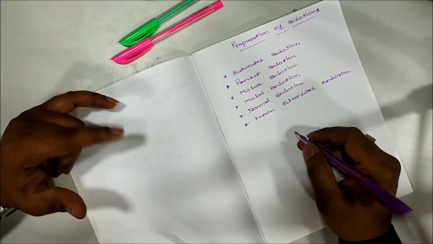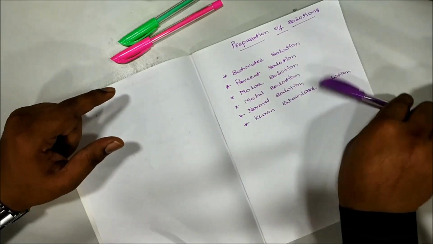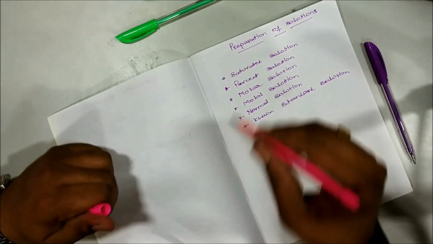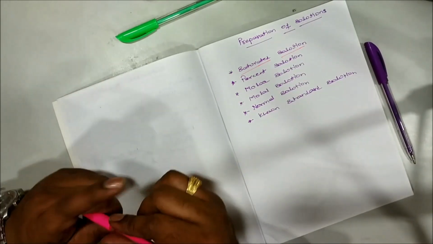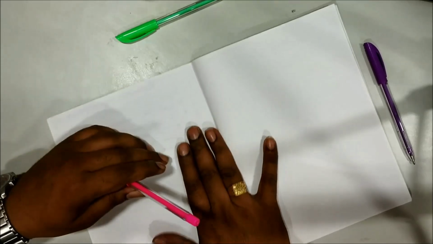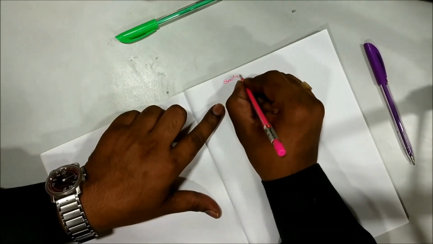So in this video, first I will demonstrate how to prepare this saturated solution. What is this saturated solution and how to prepare this saturated solution, I will explain you in this video. First, let's see what is saturated solution.